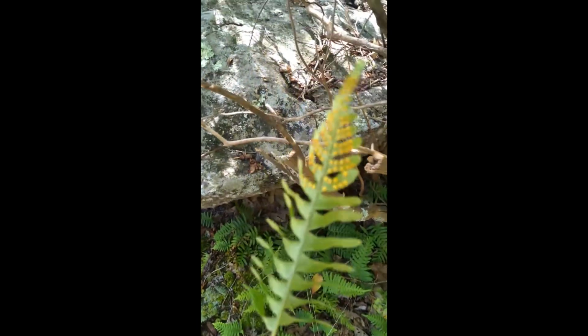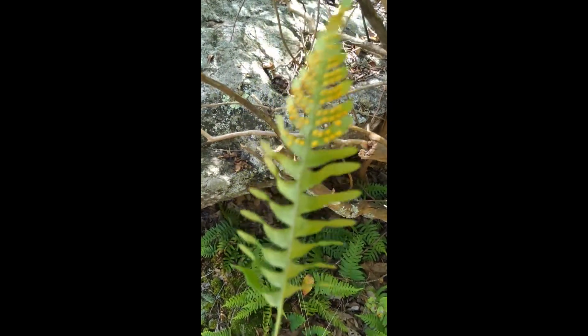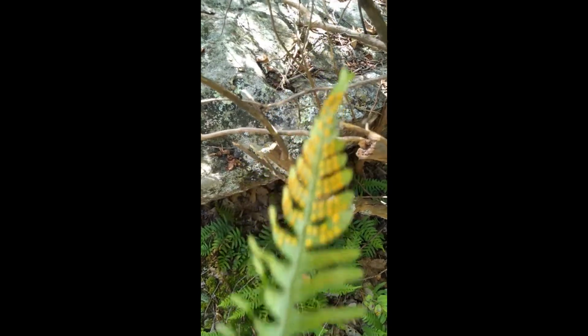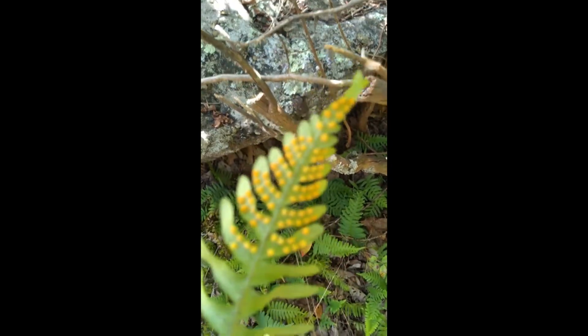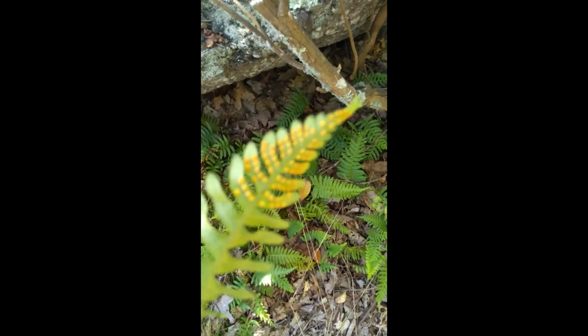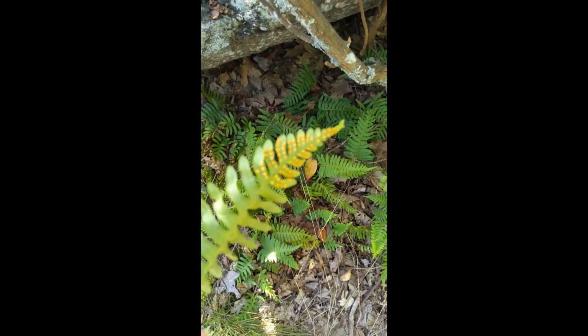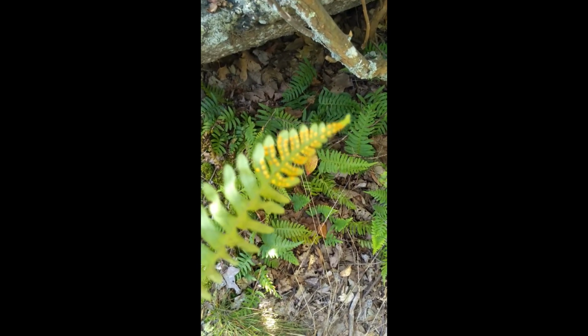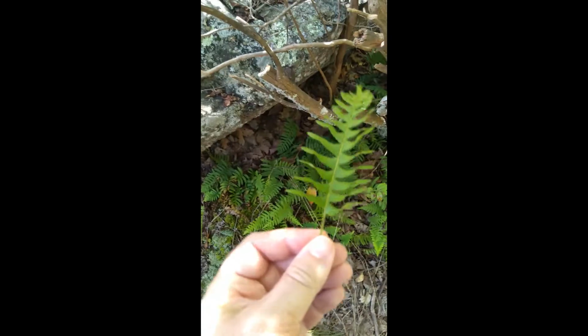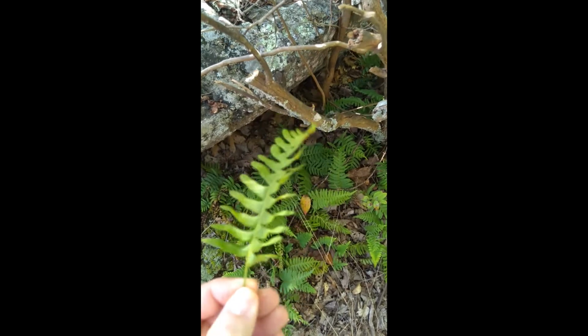And I have one in my hand, a frond, if you will, a leaf basically. And you can see on the little leaflets on the side, right there, we call them pinnae, you see sori, which are where the spores are. And this is the sporophyte generation here.